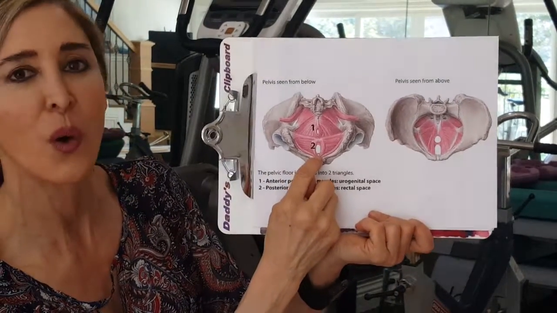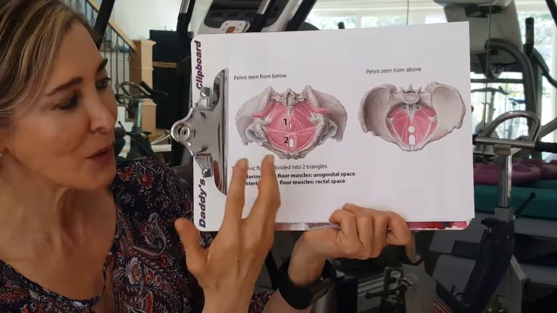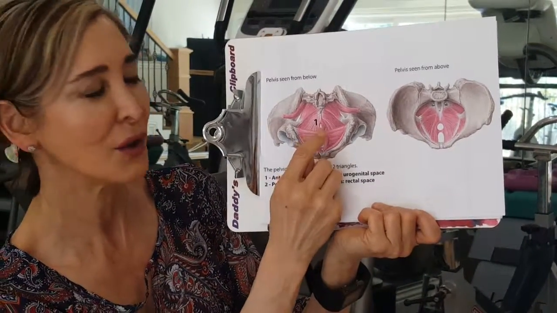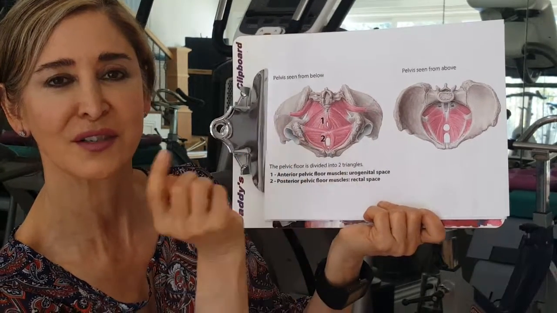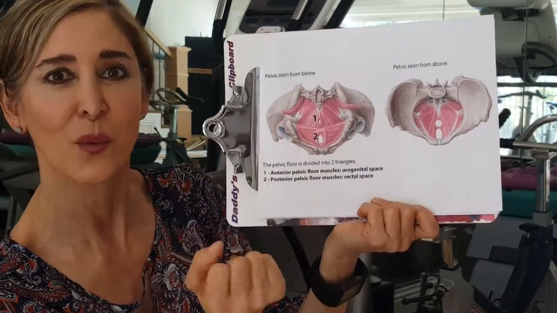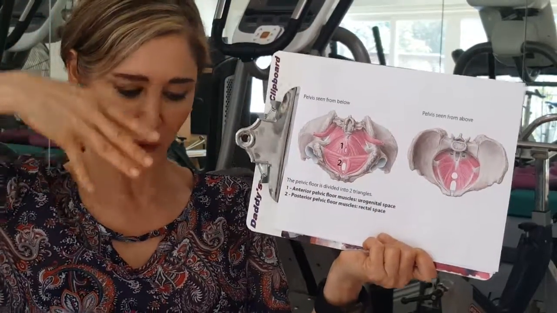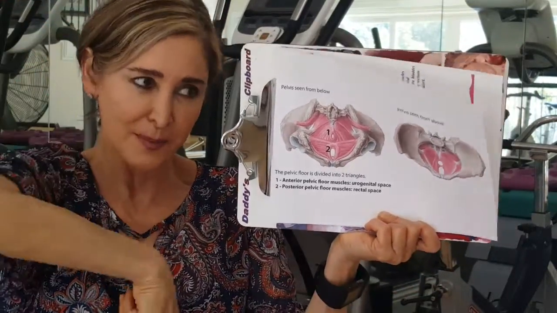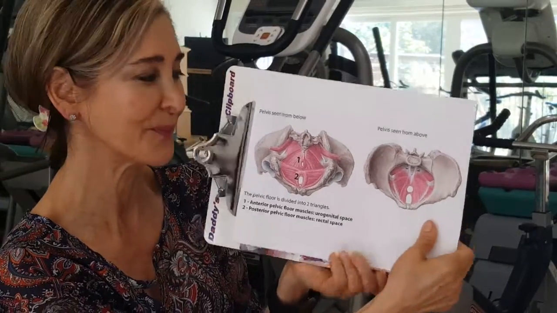Notice that there are little holes through these muscles. Those will dictate your rectum and of course your vaginal area, and of course where your urine comes out. And this is from the top. So if I were looking at someone from the top down, this is the orientation of this picture.